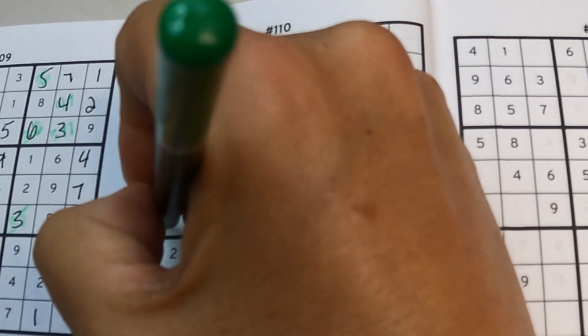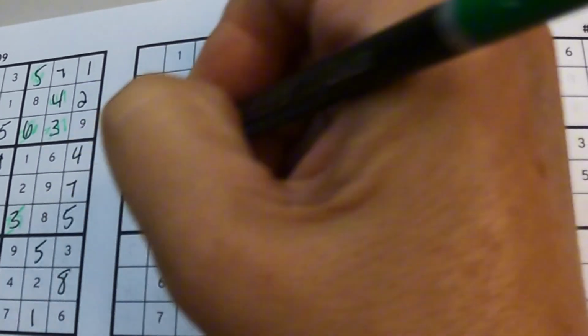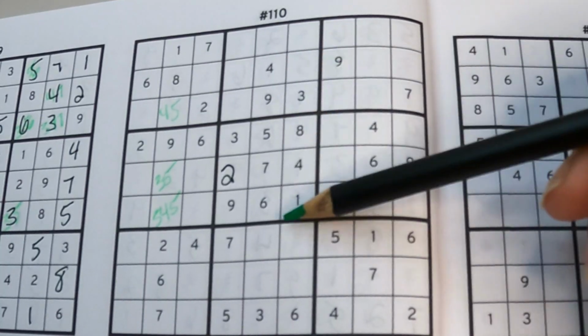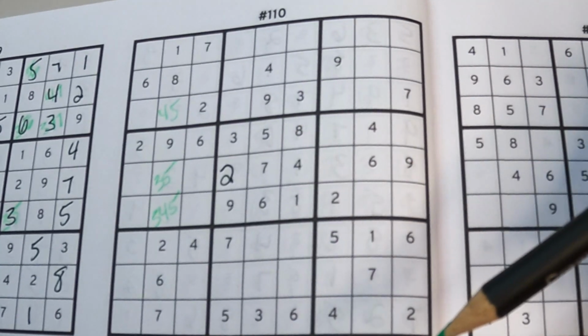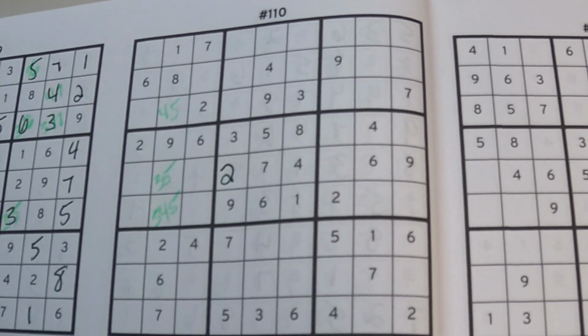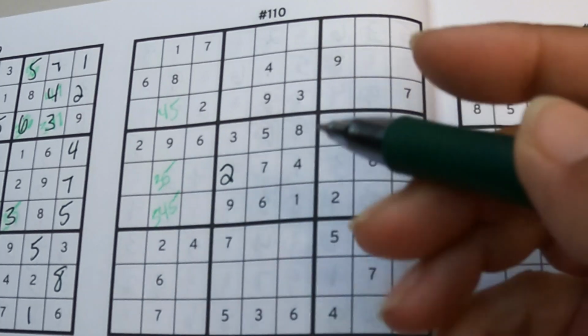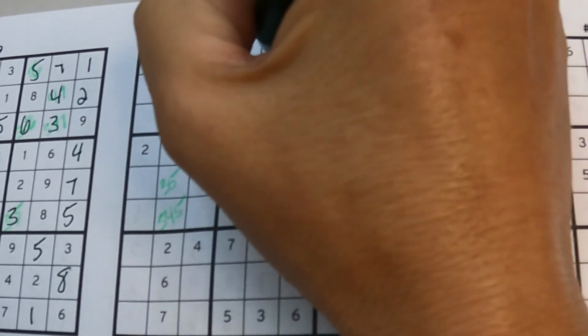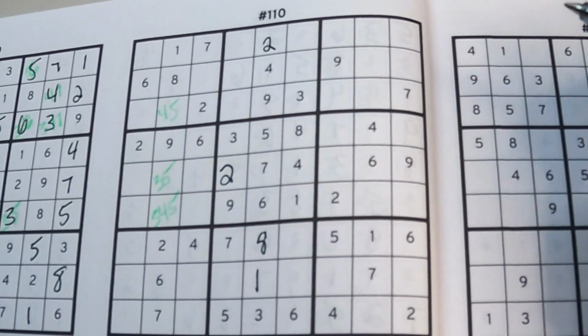And no help here, 3, 4, 5. For this column, we're missing 1, 2, and 8. We've got 1 and 2 here, so this is our 8. 1 here, so 2, 1.